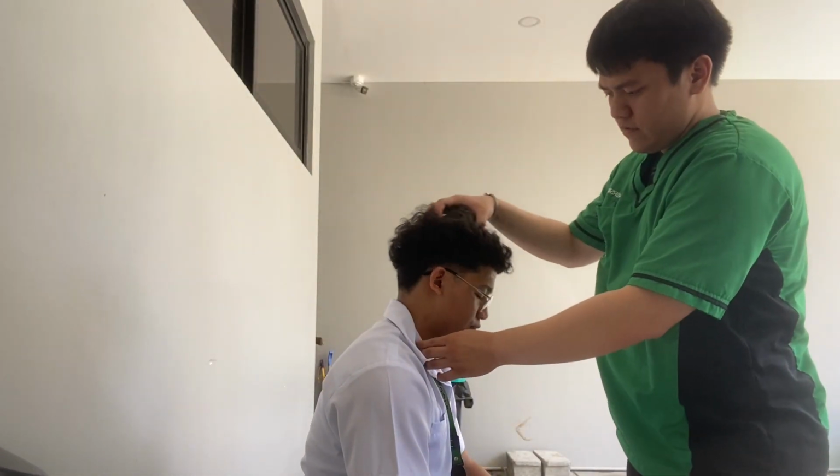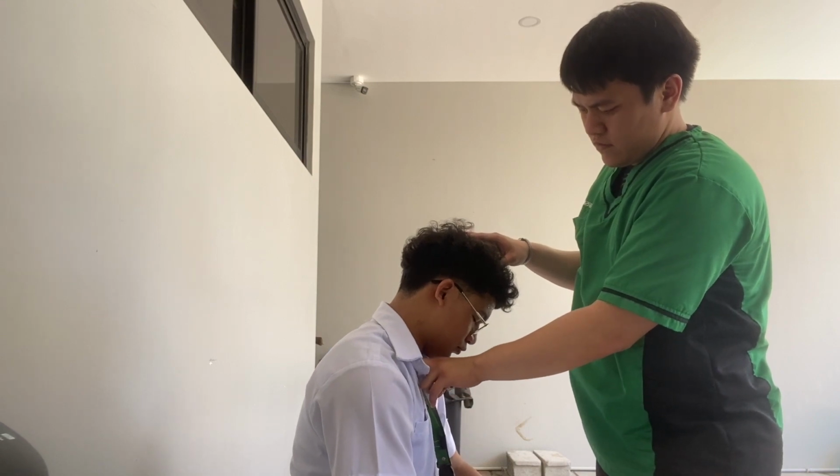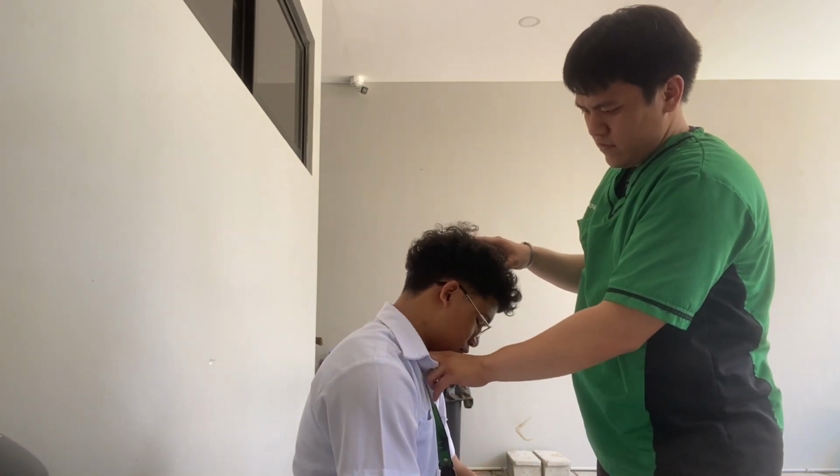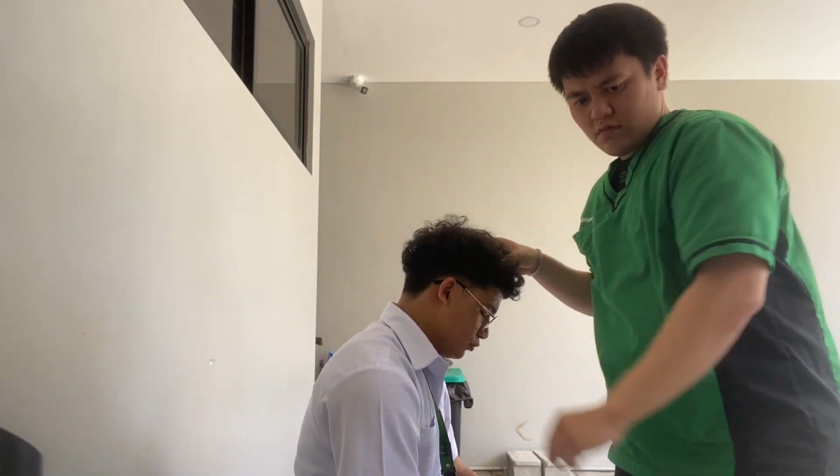Palpate the trachea for lateral deviation. Place your fingertip or thumb on the trachea in the suprasternal notch. Inspect the thyroid gland. Document findings in the client's record.